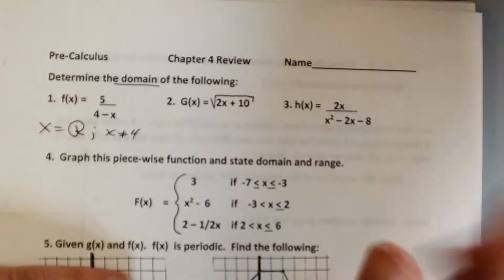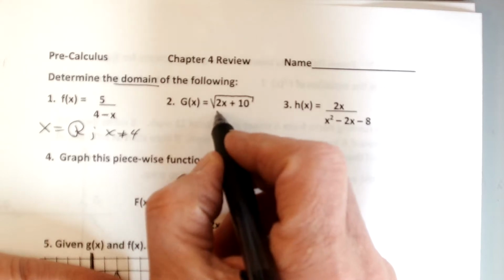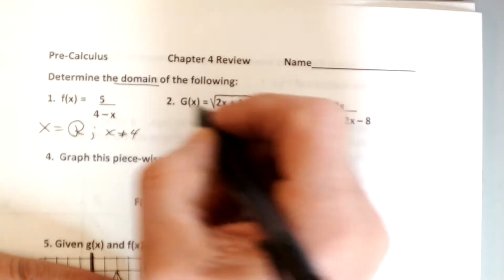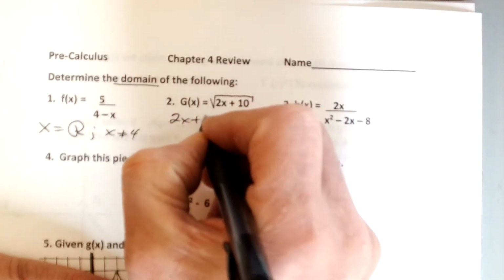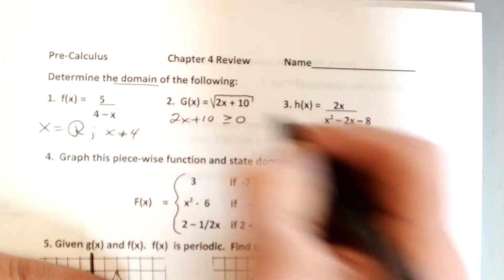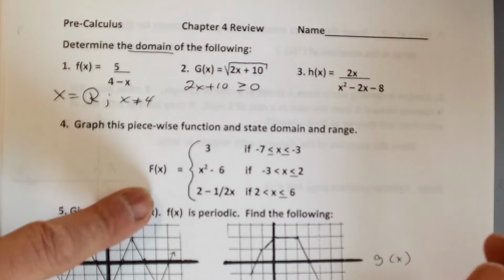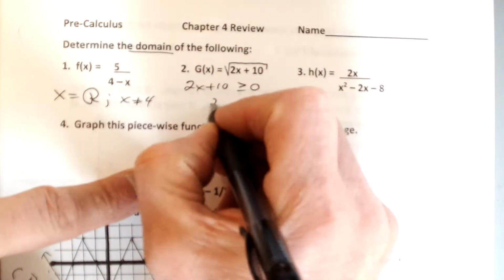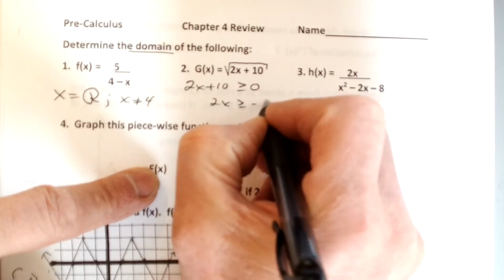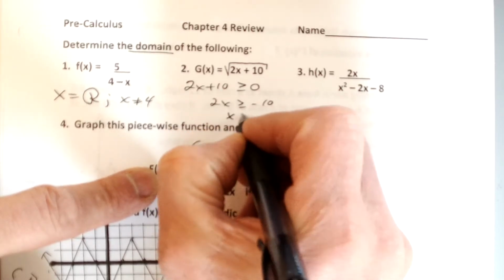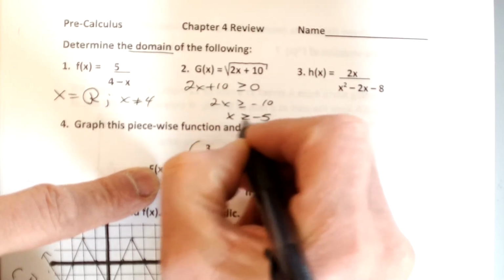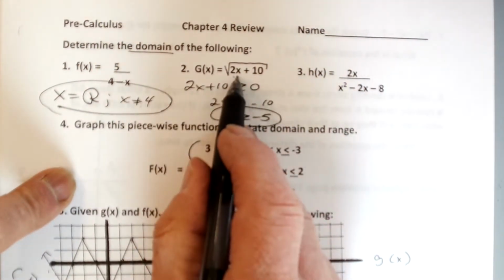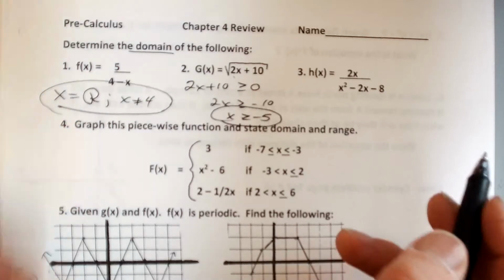Number two, it's a square root, and we're looking for real numbers, not imaginary. So we want to make sure that what's inside the square root, 2x plus 10, is always going to stay positive. So if I set 2x plus 10 greater than or equal to 0 and solve, minus 10, divide by 2, x has got to be greater than or equal to negative 5, and that would be my domain. Everything greater than or equal to negative 5. Negative 5 makes it 0, negative 6, you're in trouble.